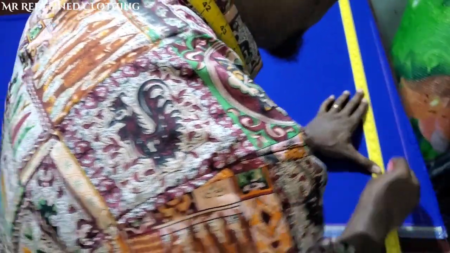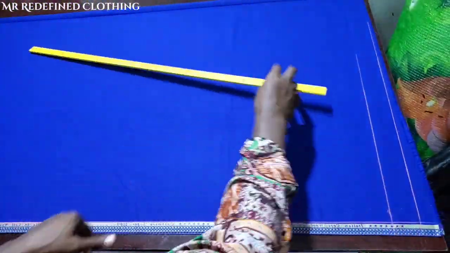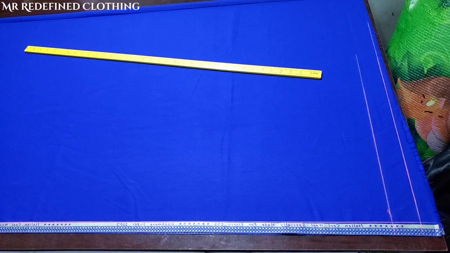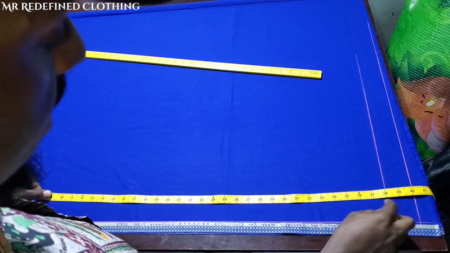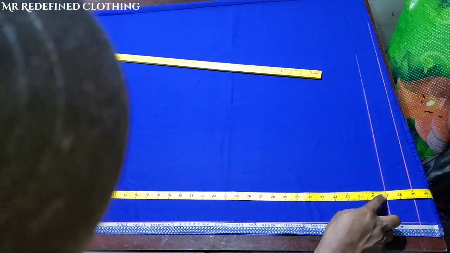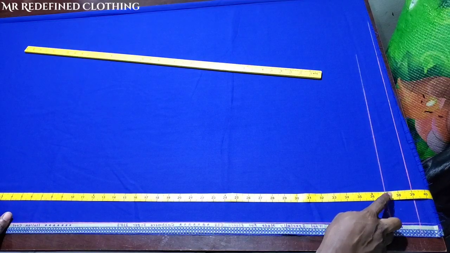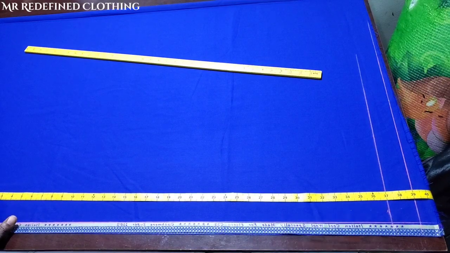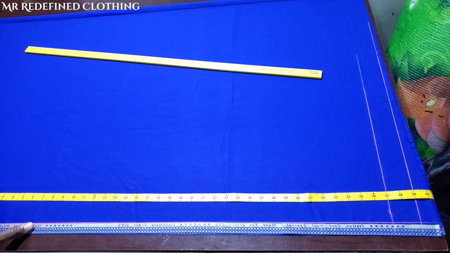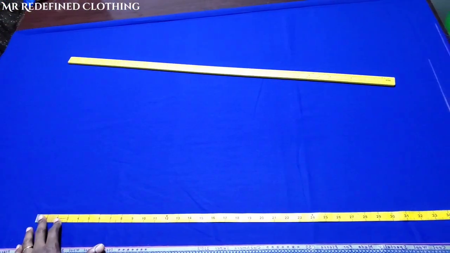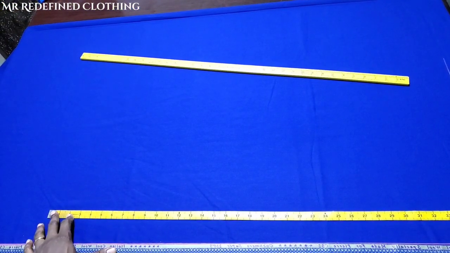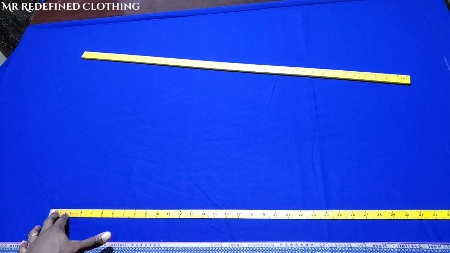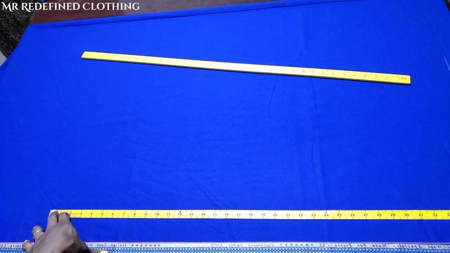Once this line has been properly marked out, the next thing is to apply the length of your customer's trouser measurement. The one we have here is 37 trouser length. This length we are marking is inclusive of the crotch, the band, everything. I did not deduct any value for the band; I use the whole length of trouser to mark.